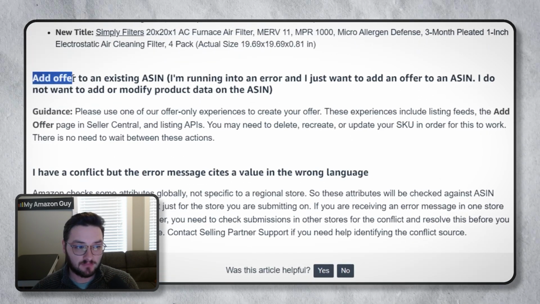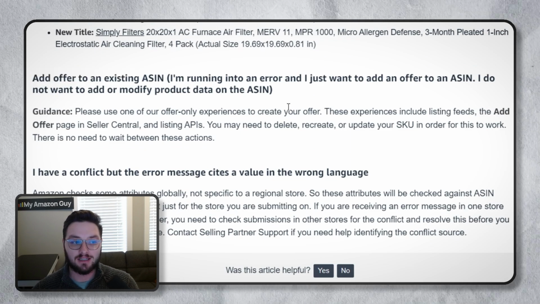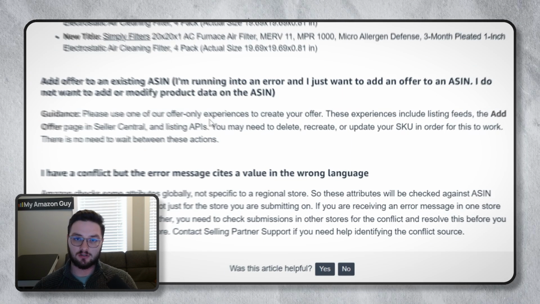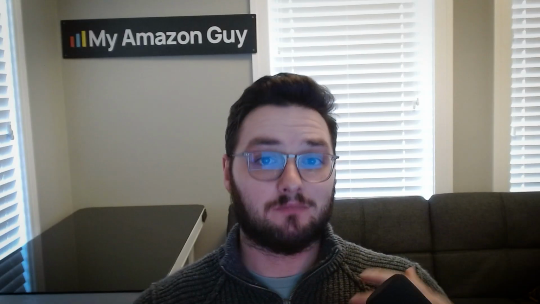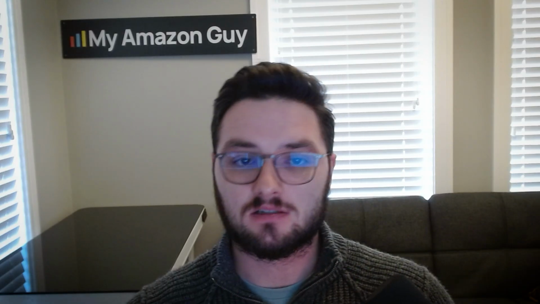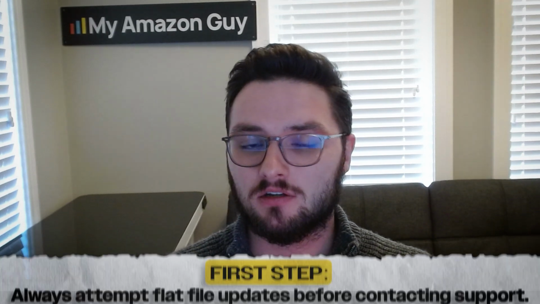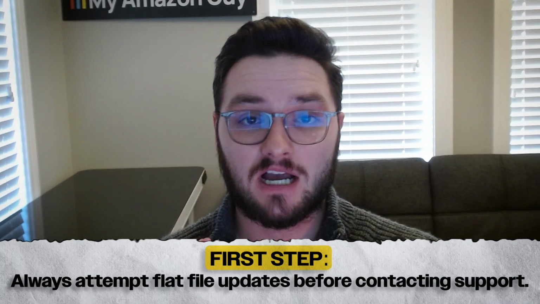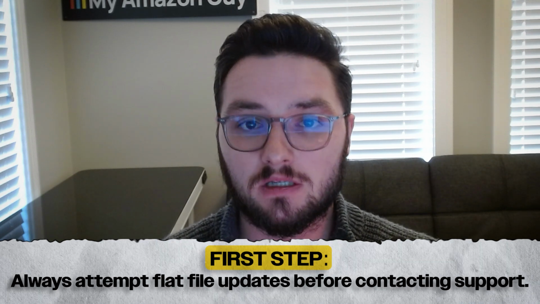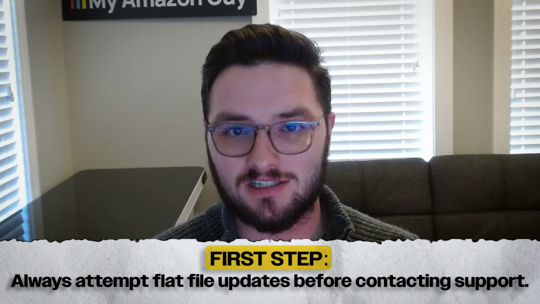And then finally, add offer to an existing ASIN. This one is a little bit trickier to deal with. If you're trying to add a new offer to the existing ASIN, again, I would typically revert back to saying flat file updates are going to be your best route. So in general, if you are having this problem show up on the back end of Amazon for any of the updates, your first step should always be to try and make the update via flat file only. That will hopefully get pushed through and you won't have to deal with seller support.